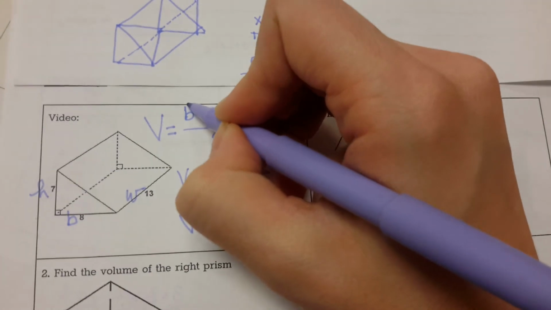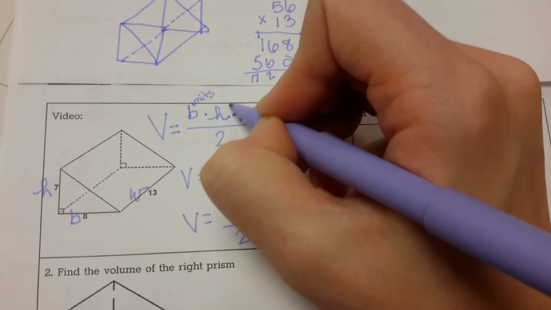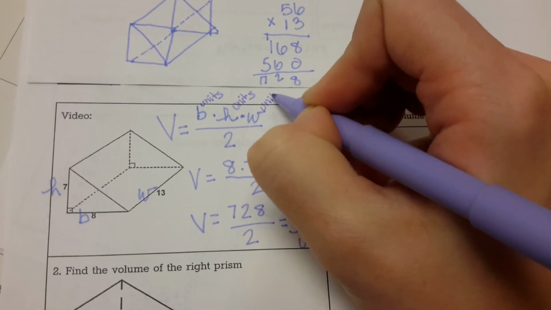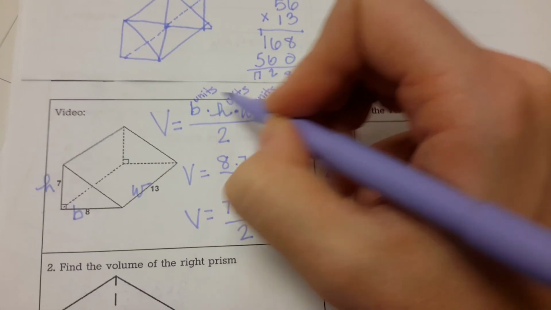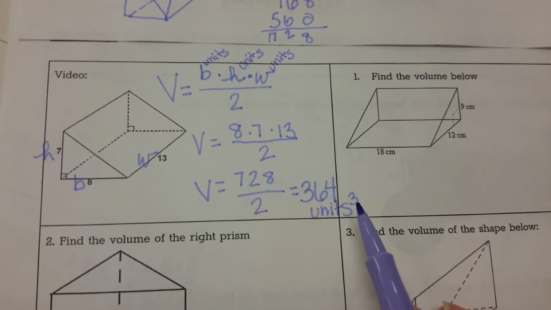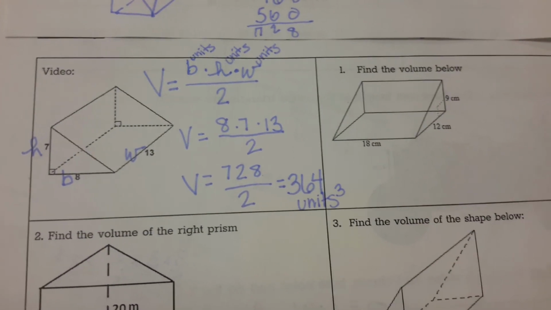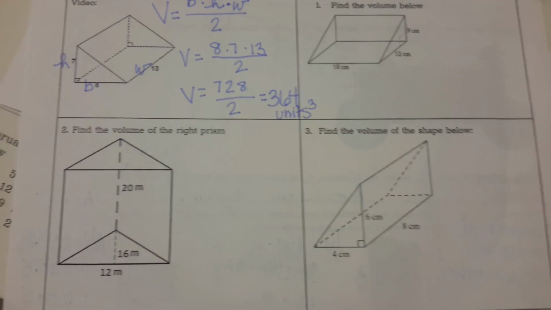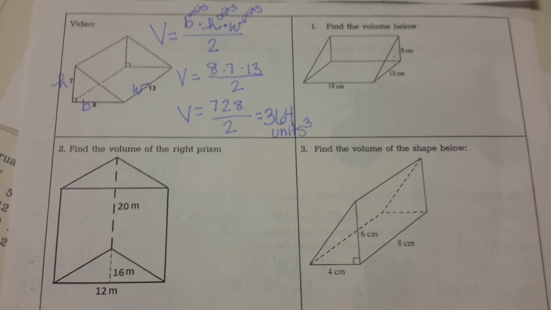So we have base units, height units, width units. And if we're multiplying something by itself 3 times, we can use the cubed. So very similar to yesterday, except we're just dividing by 2. Go ahead and solve 2 of the 3 problems below, and we will practice more in class tomorrow.